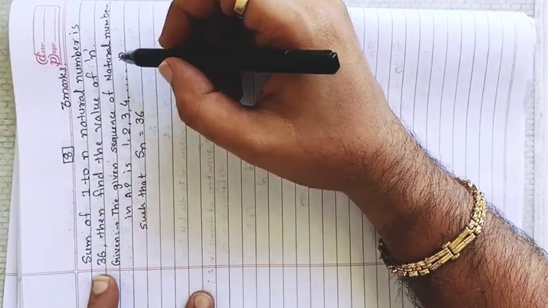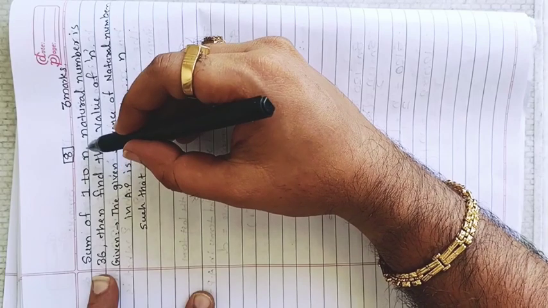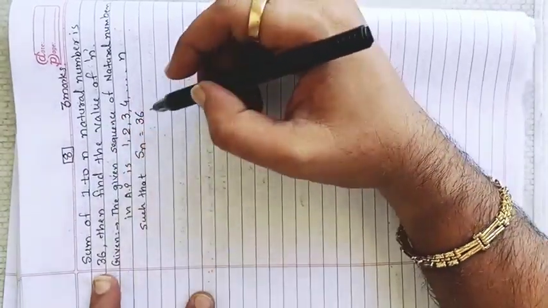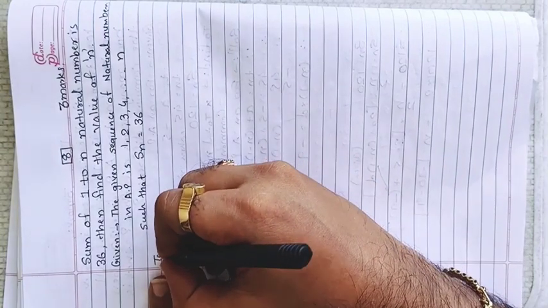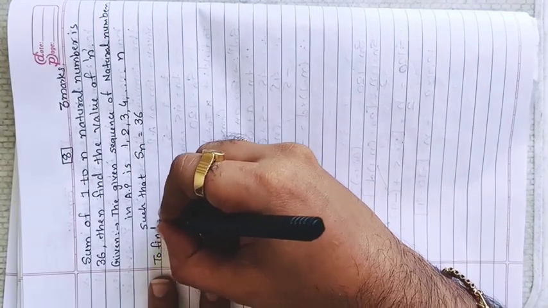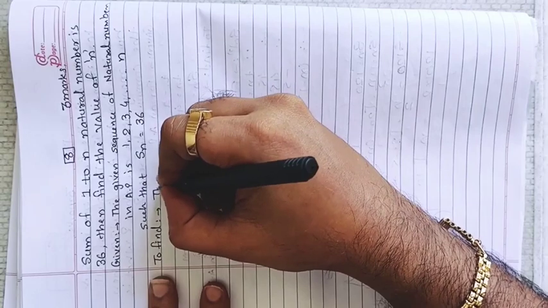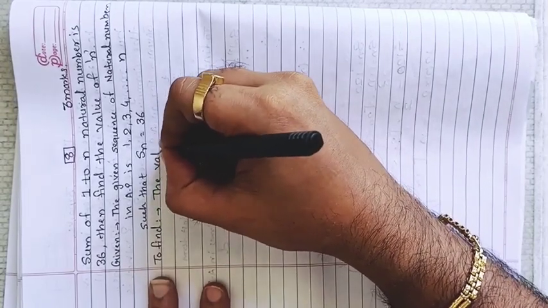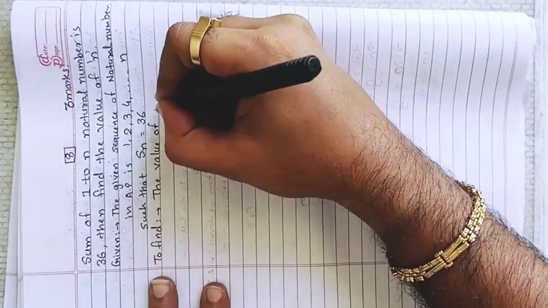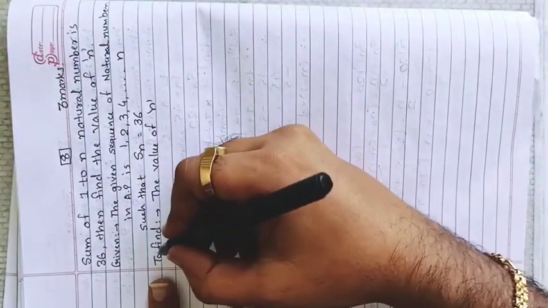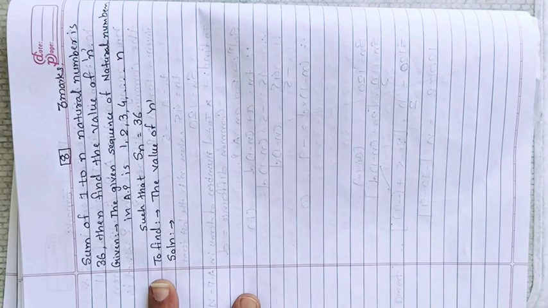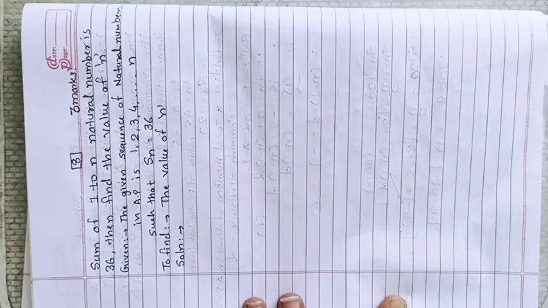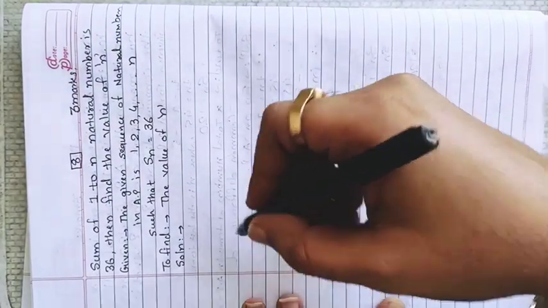Sum of how many natural numbers? N natural numbers, because it is 1 to n is 36. So S of n is 36, and find the value of n. To find the value of n. Solution. Now solution.